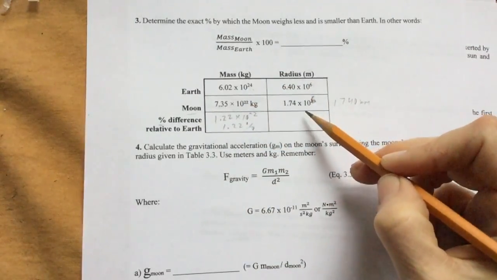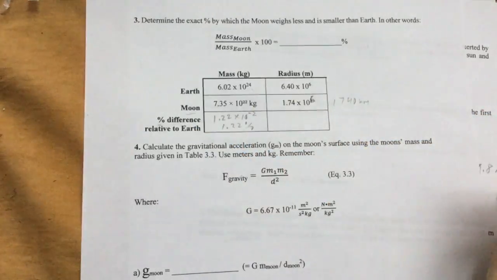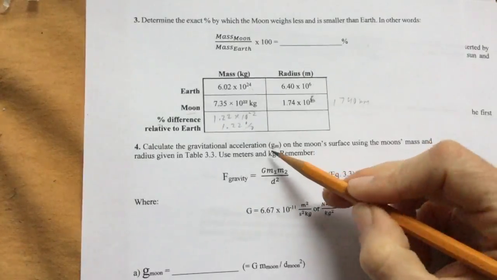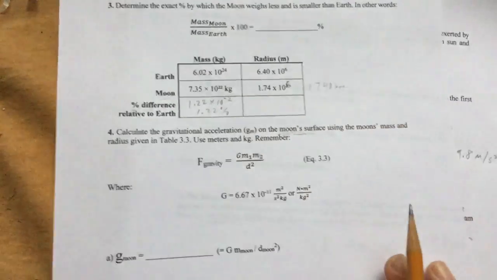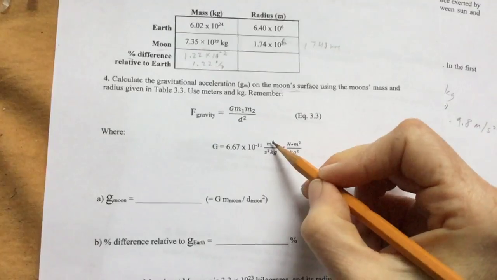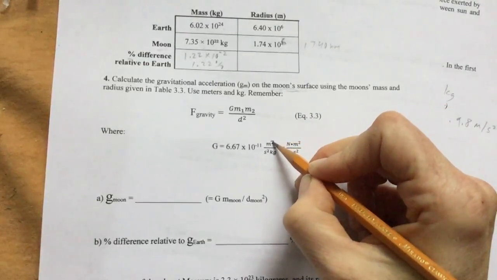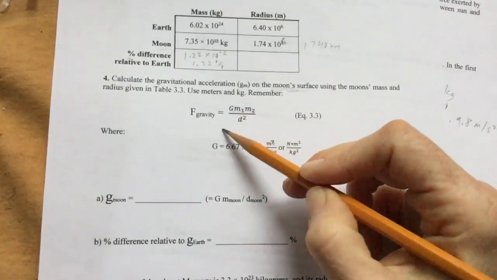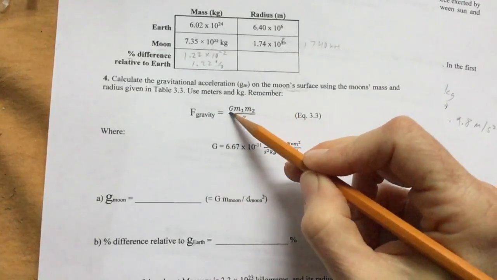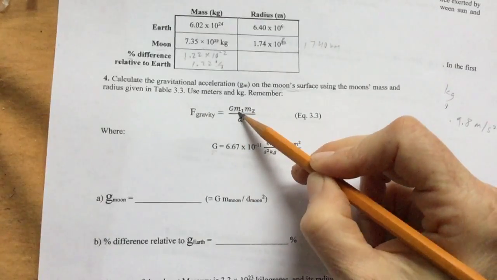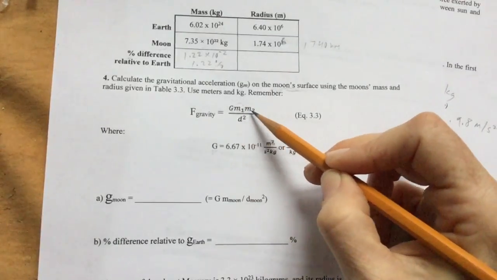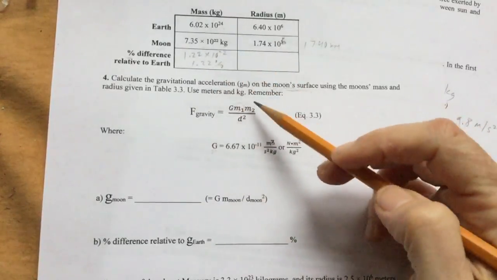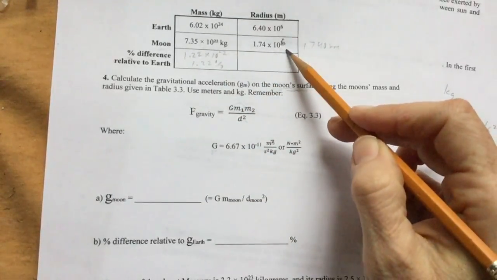Okay, and then for this one, you can do the same thing. Don't forget to multiply times 100. All right, so here we're going to come down and calculate the gravity on the moon's surface. Again, we've fixed this. This should be meters cubed per second squared kg. That should be fixed on your sheet. But you're going to use this general equation. You got big G right here, and you can ignore M1 for now, but you have M2 up here. It's 7.35 times 10 to the 22, and D squared is right there.